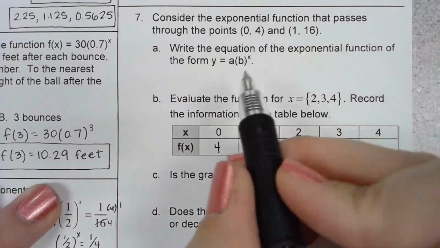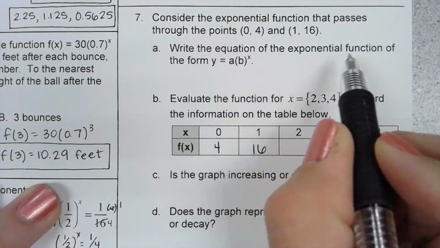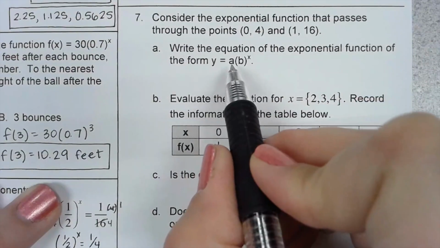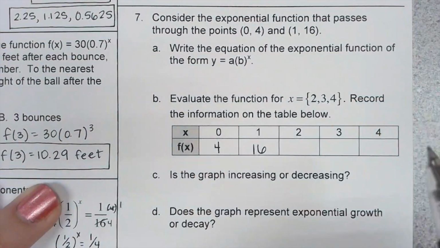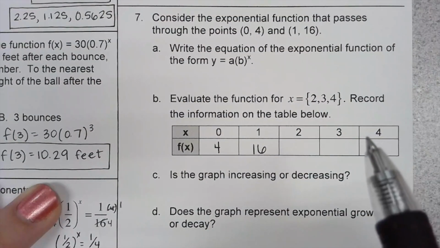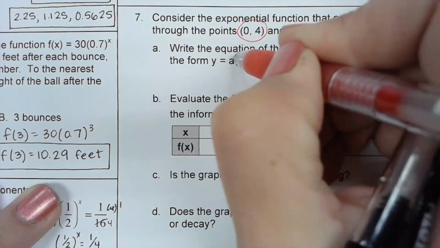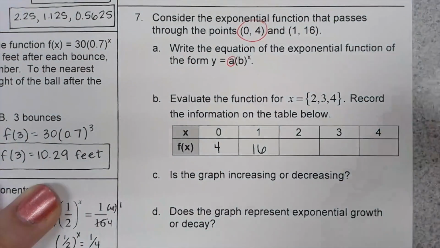Question A wants you to start by writing an equation of the exponential function of the form y equals a times b to the x. Remember, a, this number that goes out front, is always your y-intercept. It's always the beginning point on your graph. So up here, (0, 4) tells you what your a value is going to be.